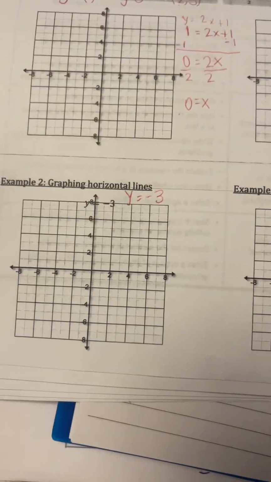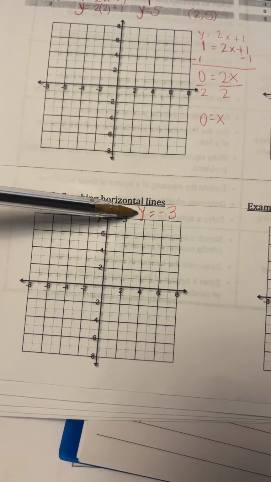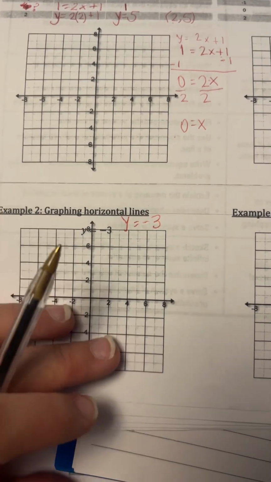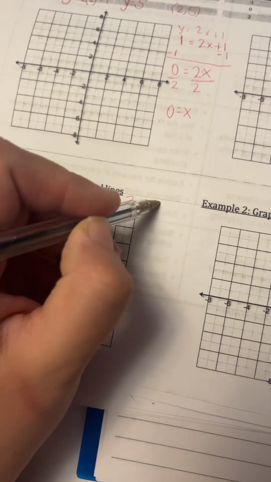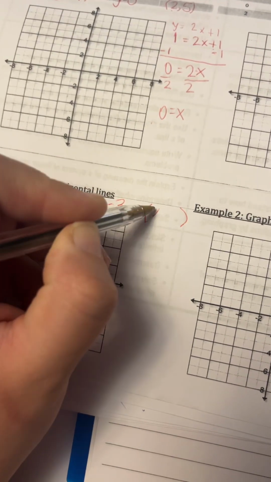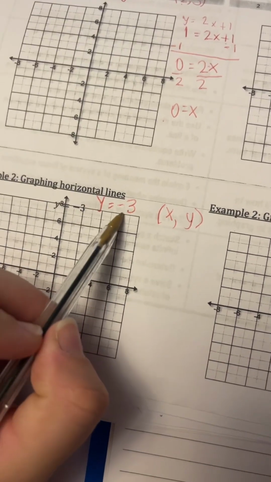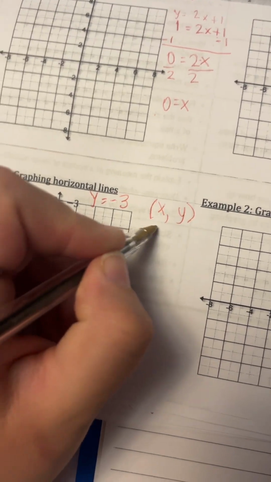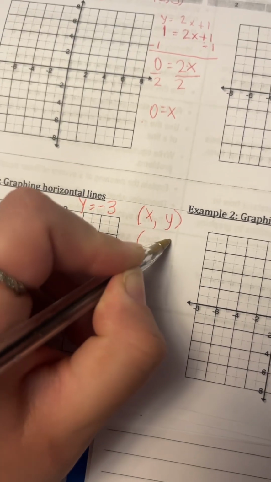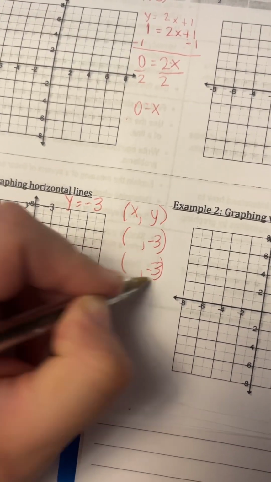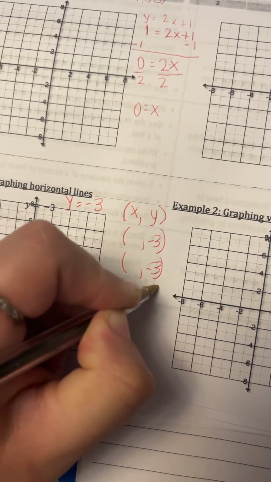It is telling you that this is a line where every single point on the line has a y value of -3. So what I've explained is, think about your ordered pairs, x and y. They're telling you that y is always -3. So you've got some number and -3, always. You could have a million points on this line, okay? It's always going to be -3.